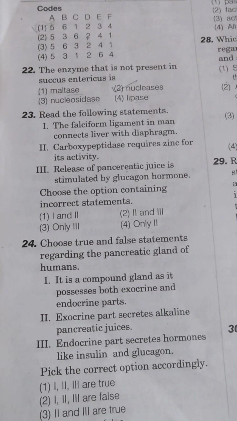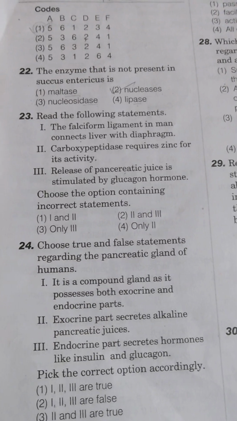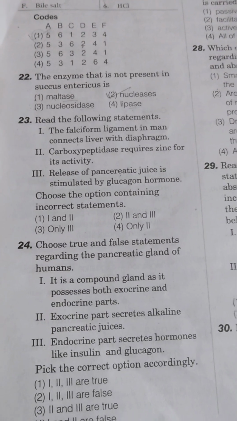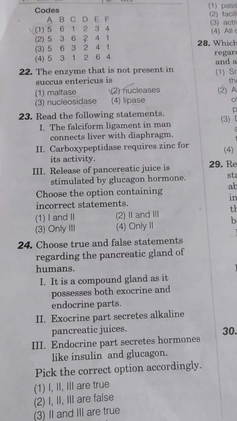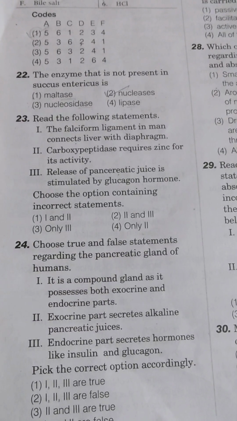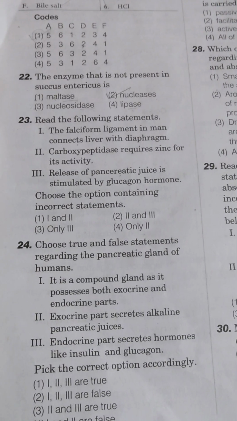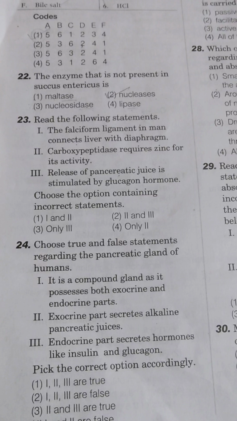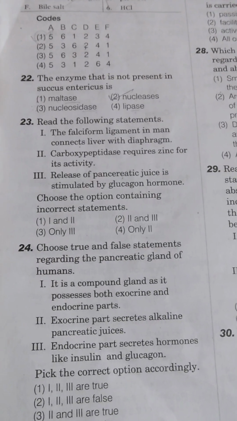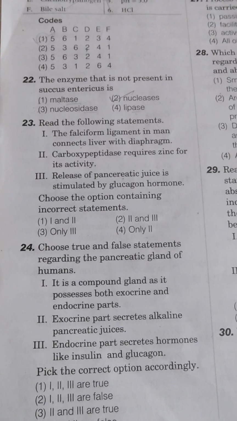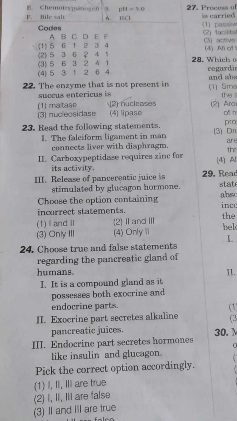Next we are moving on to question number 23. Read the following statements. Number 1, the falciform ligament in man connects liver with diaphragm. Number 2, carboxypeptidase requires zinc for its activity. Number 3, release of pancreatic juice is stimulated by glucagon hormone. Now among the 3, we have to choose the option containing the incorrect statement.